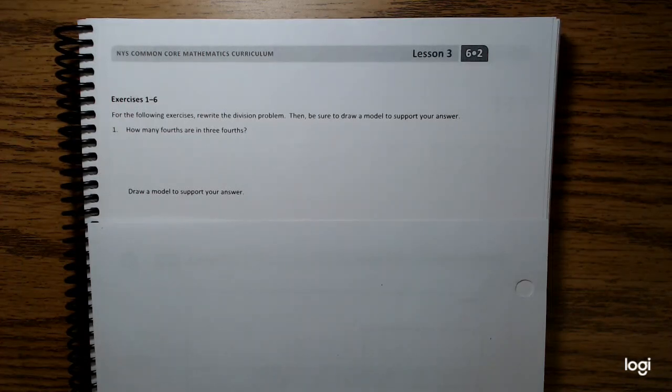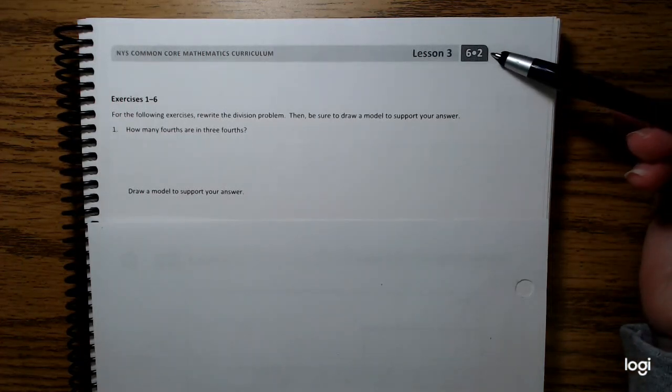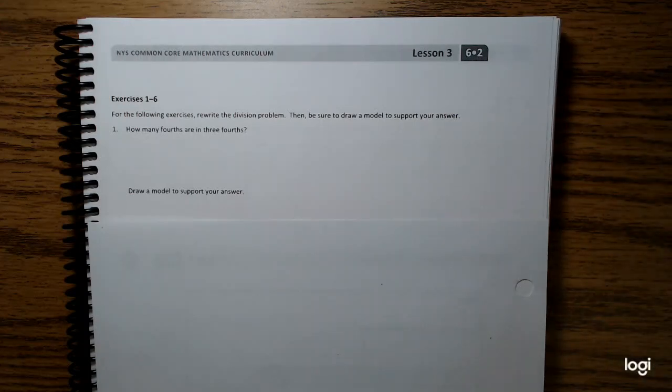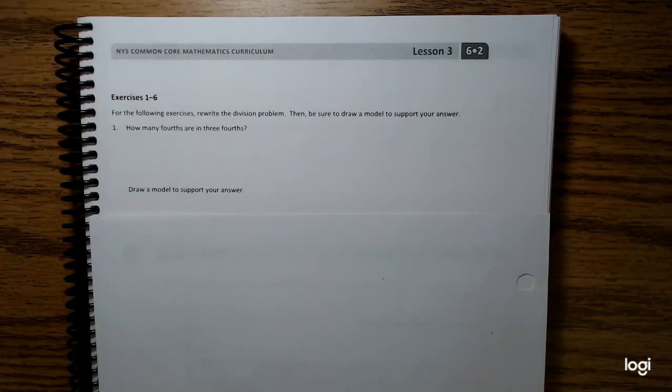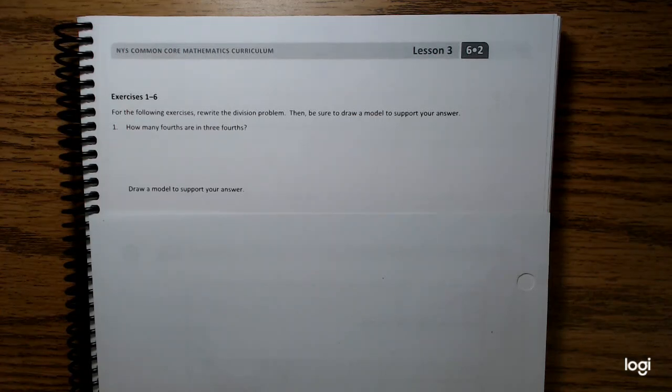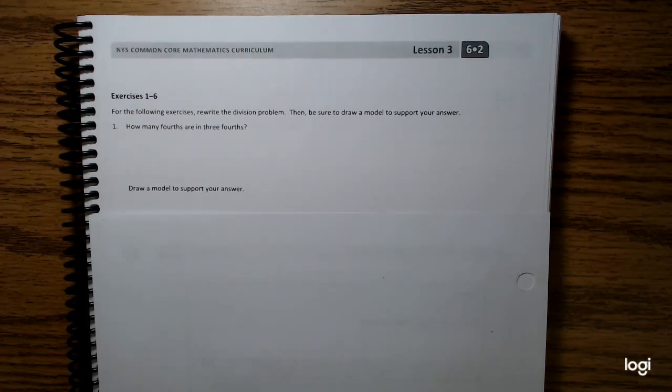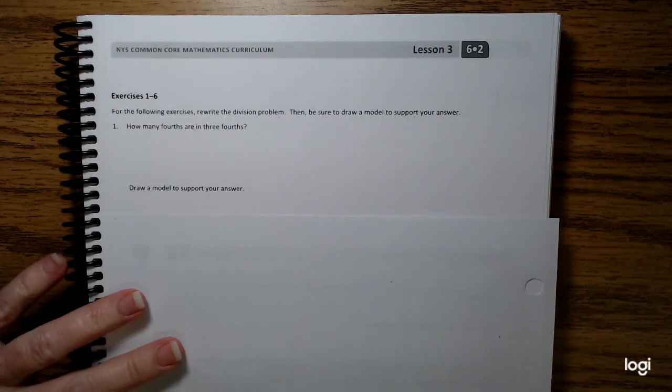We began lesson 3. Remember, we are on mod 2. We only did part of the lesson because I wanted to finish it up today with you. We're on page S13, and it says exercises 1 through 6. The problem says for the following exercises, rewrite the division problems, then be sure to draw a model to support your answer. We're not going to do everything on this page, but I want you to go ahead and follow along and write down what I write.